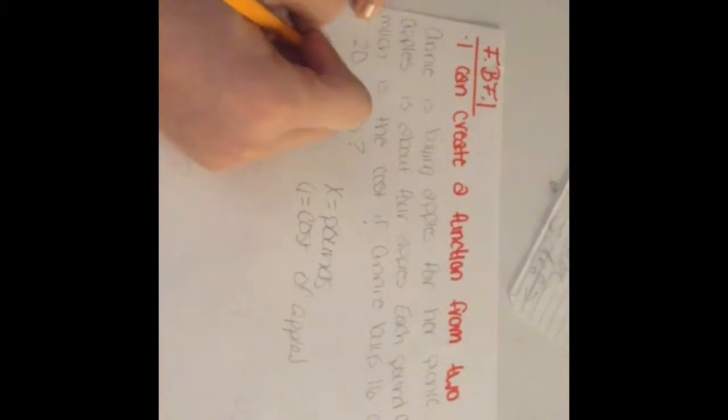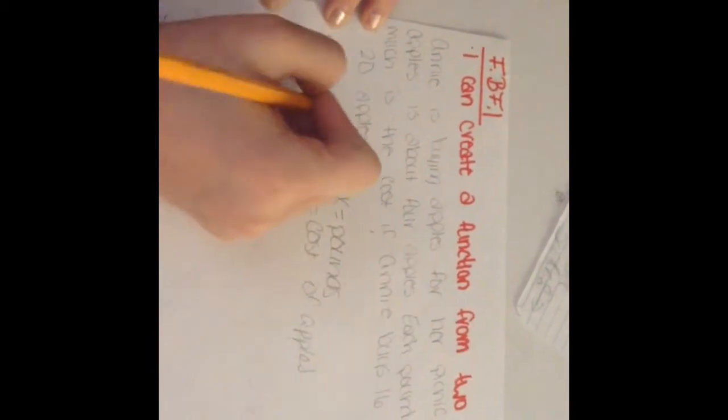Our question is, Annie is buying apples for her picnic. 1 pound of apples is about 4 apples. Each pound costs $2.25. How much is the cost if Annie buys 16 apples? How much if 20 apples? So our function is $2.25 times X equals Y. X is the pounds and Y is the cost of apples.